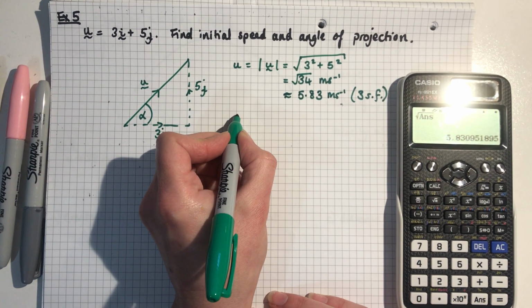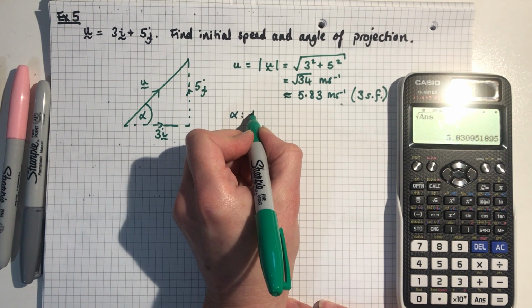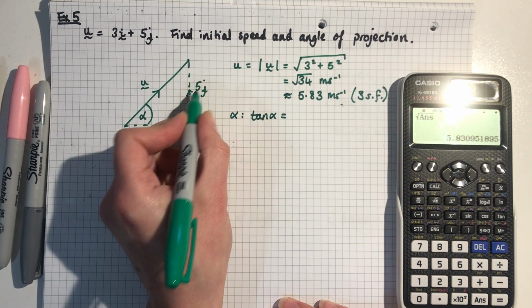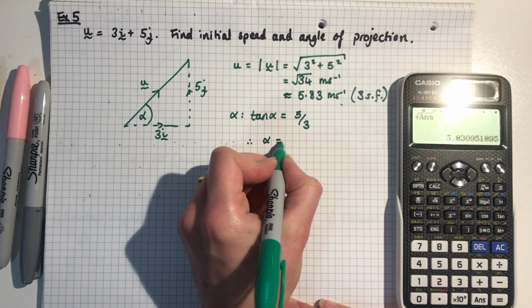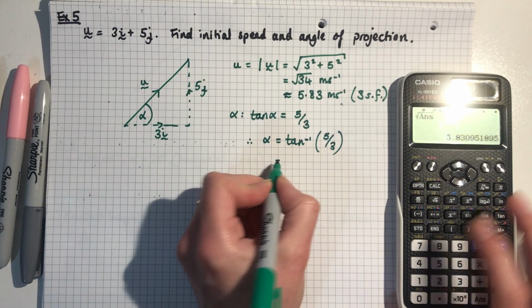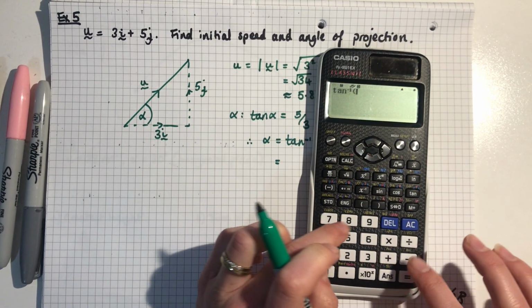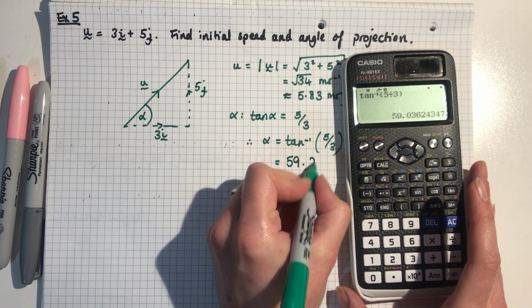Now, the angle alpha is given by this. Tan alpha is opposite over adjacent, 5/3. Therefore, alpha is inverse tan of 5/3, and inverse tan of 5/3 is 59.0 degrees.